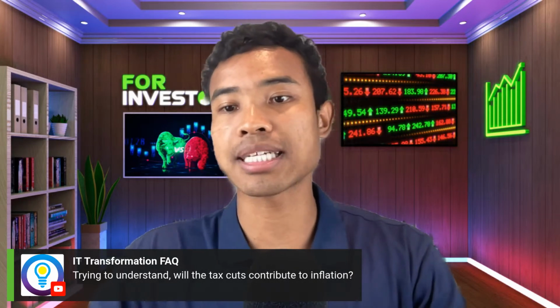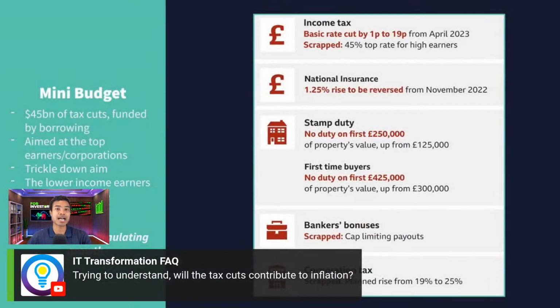Trying to understand, will the tax cuts contribute to inflation? So this is an interesting question from IT Transformation. And look, this is essentially the big question here now, right? Because central banks are trying to quell inflation. But if you think about tax cuts, what are they ultimately going to do? If you're paying less tax, that is going to mean there's more disposable income for people. So let's just say you had $1,000 or £1,000 a week in terms of your income. If you were previously paying, let's say 45%, then that means £450 out of every week was going into tax. Now, if you're only paying 40%, £400, you've got £50 left each week.